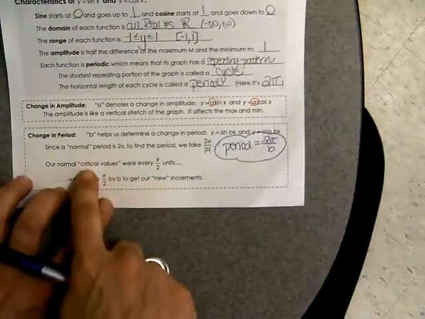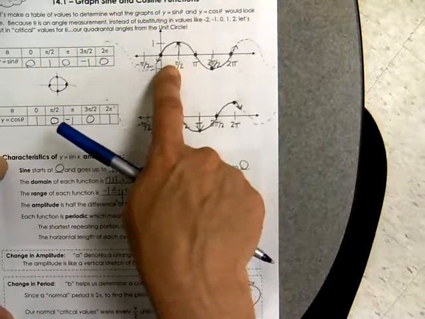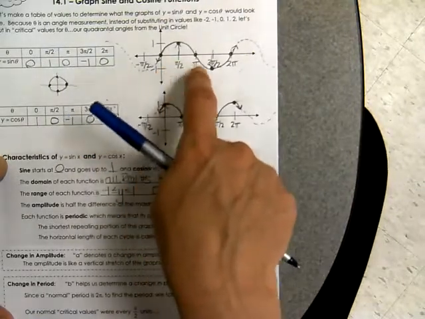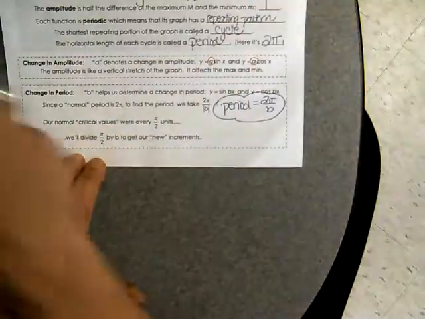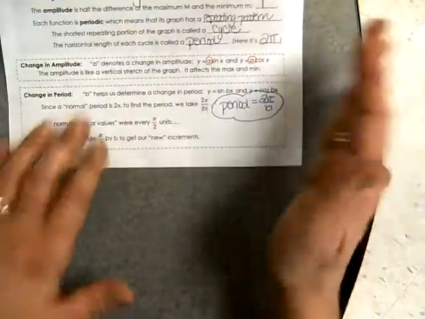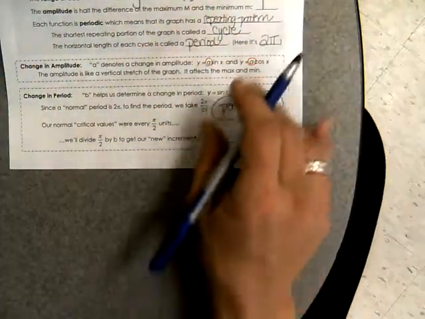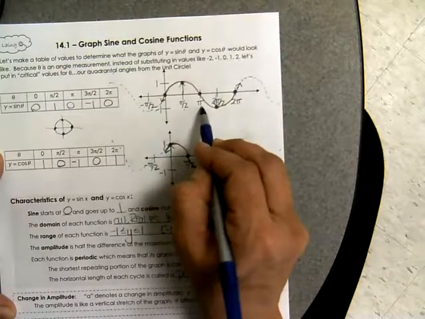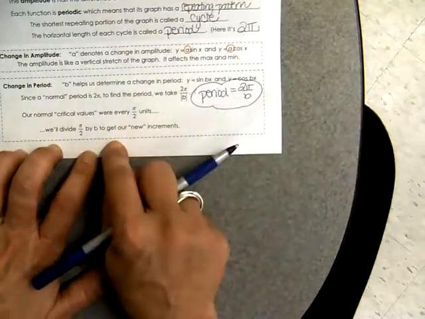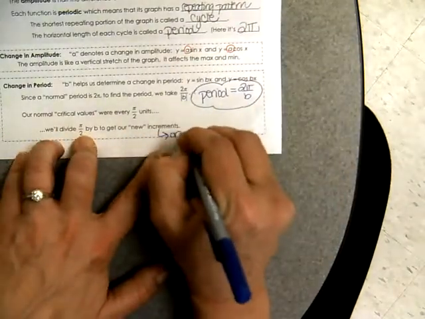Now, the normal critical values of theta, so when we are graphing the parent functions, we use quadrantal angles at pi over 2, pi, so every pi over 2. So if we change the period, that means that we have to change those other values also. So I refer to these as increments. So here our increments are by pi over 2. But if we change the period, we'd also want to change our increments. So these are increments that exist on the x-axis.